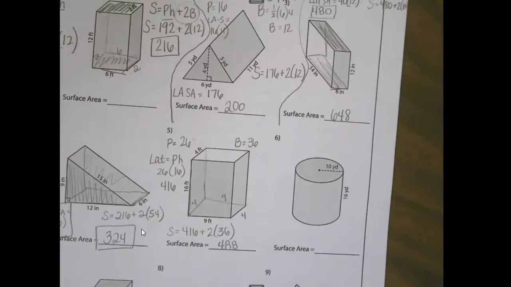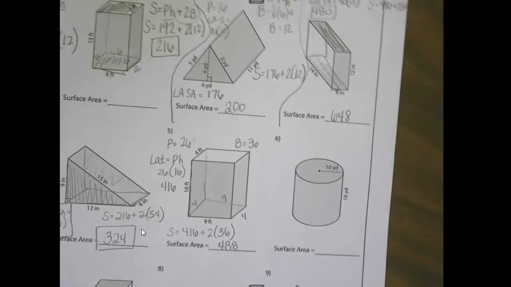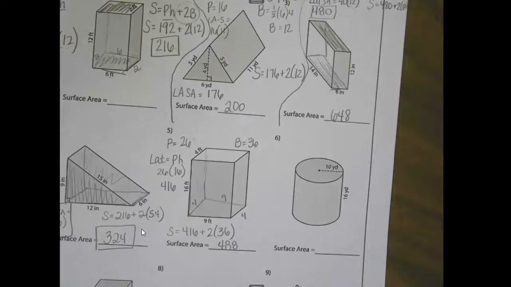So, the only difference between lateral surface area and total surface area is that total includes my bases. And so I'm going to show y'all some examples.